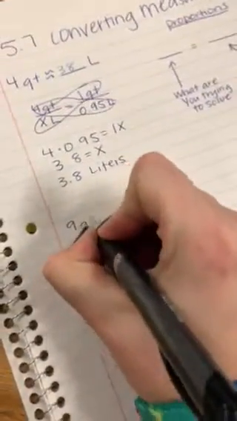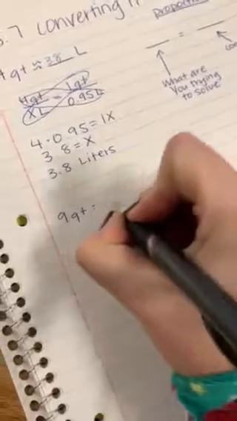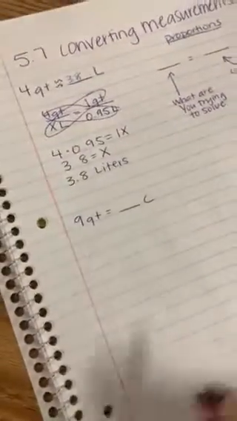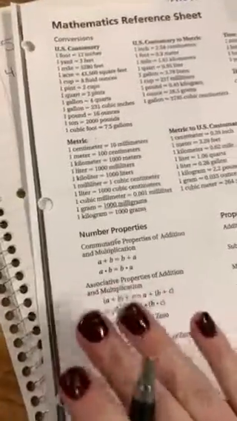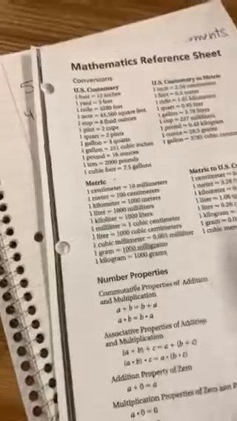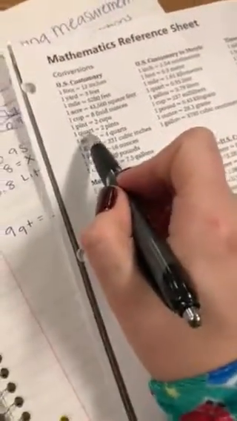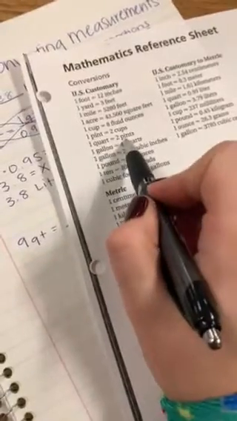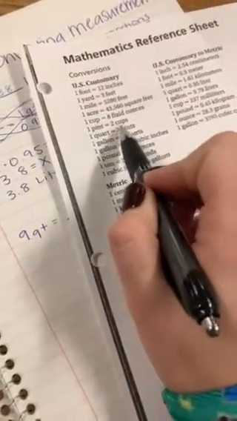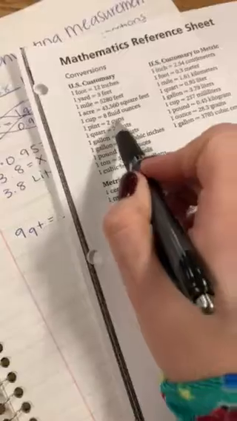Now let's move on to a two-step conversion. So we have 9 quarts equals how many cups? I know this is a two-step conversion because when I look at my measurement sheet, I notice that there is no direct conversion. So I'm going to look here and see what is my quickest way. I see one here that says quarts, but it takes me to pints. But then I notice that pints can be converted into cups. So I'm going to use these two conversions in a two-step proportion.